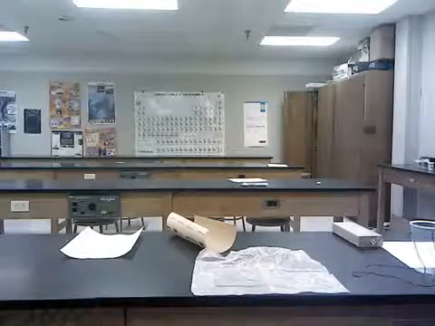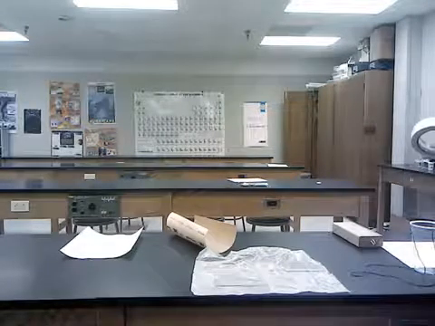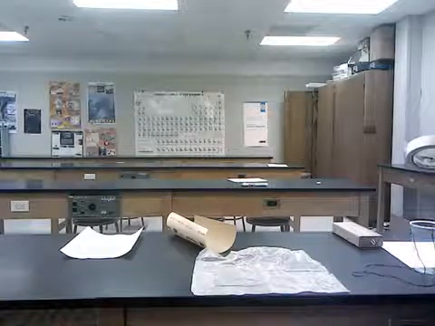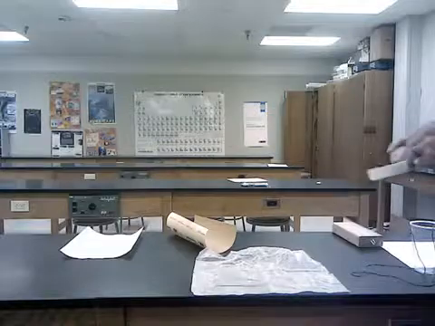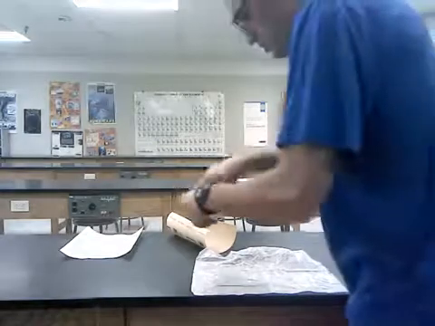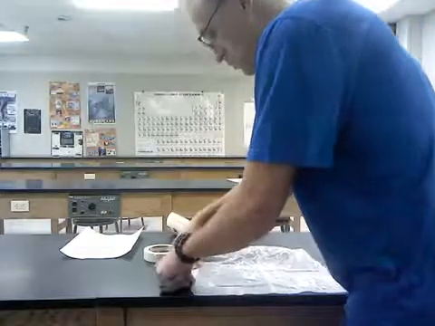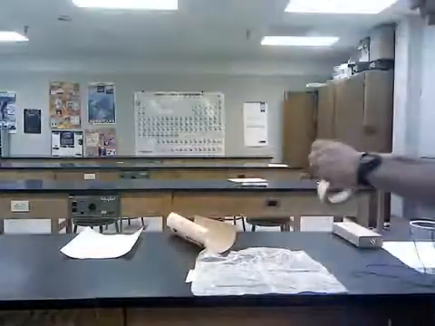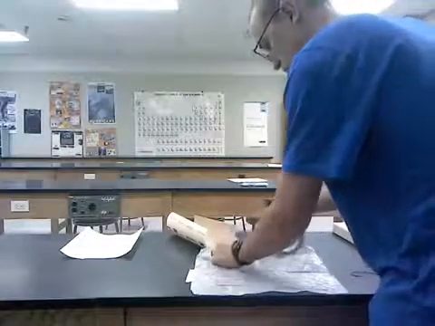Then I'm going to put a little bit of tape on here. All the tape is doing is preventing the wax paper from sliding all over, and it keeps it in place as we go through this experiment.